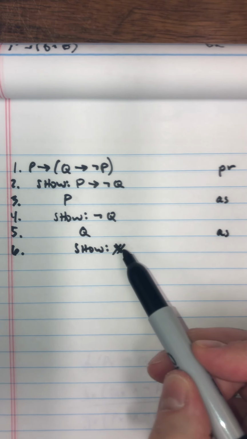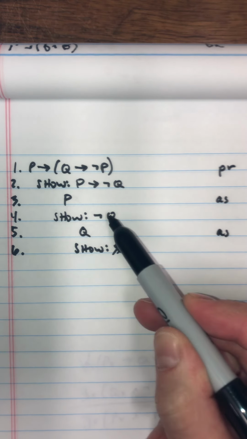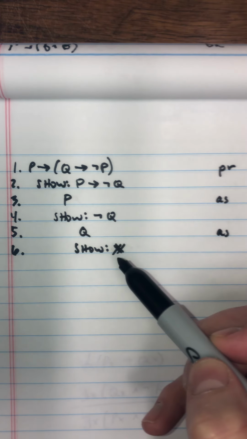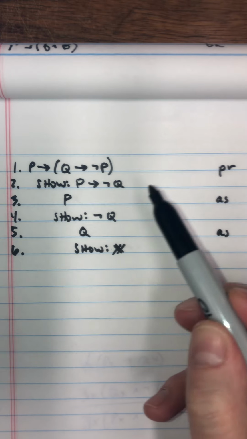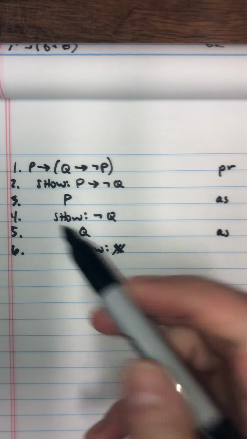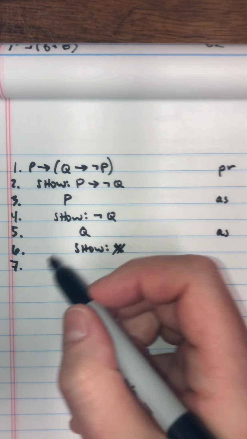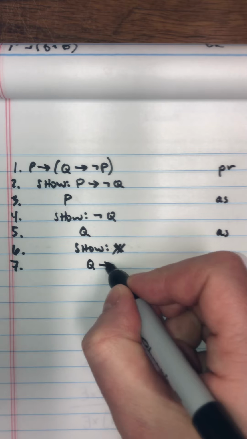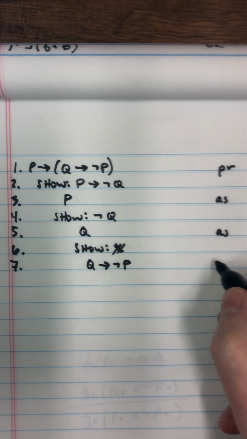And notice where we are. If we can show a contradiction, we'll have shown not Q, which means we'll have shown P arrow not Q. So all we need to do now is find a contradiction using our available lines. That is our premise and our two assumptions. And hopefully you can see how that's going to go. We can just do a series of arrow out moves. So line 1 and 3, arrow out gives us Q arrow not P.